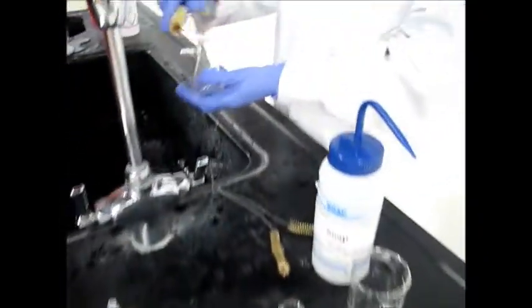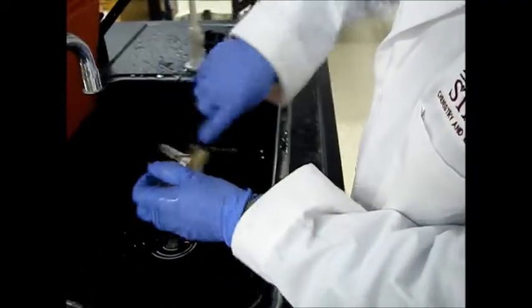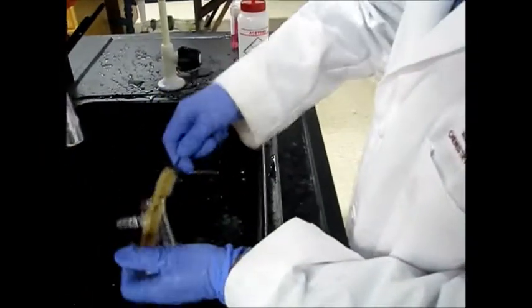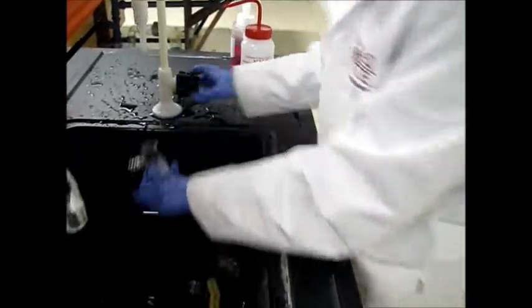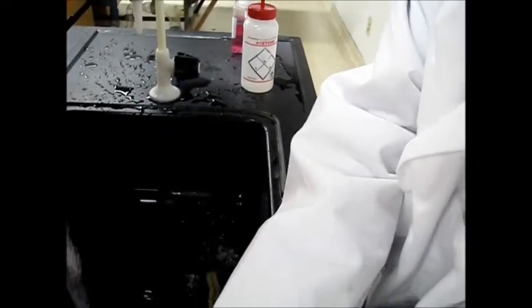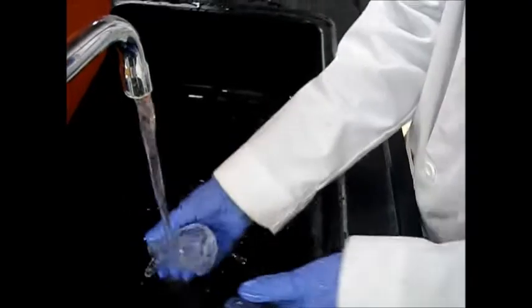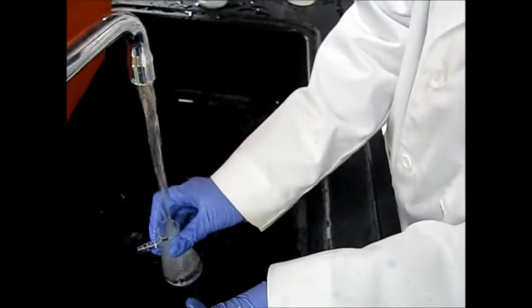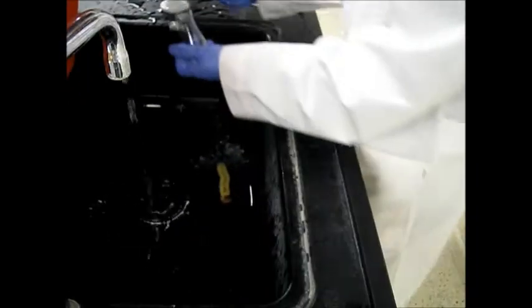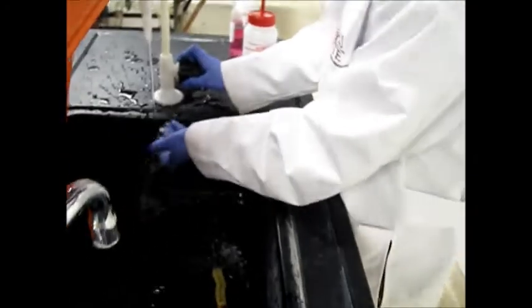Let's clean these glasswares with soap water. And then rinse with DI water.